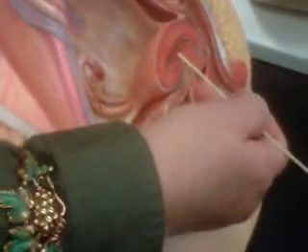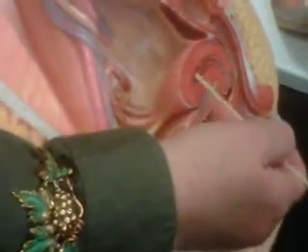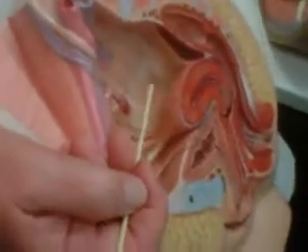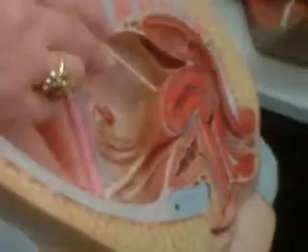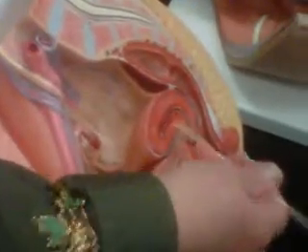Layers of the wall: perimetrium, myometrium, and then your endometrium, just this little dark red shaded area. There's not much to it on this model. Again, sitting on the uterine cavity, first one is this, perimetrium. Peri, myo, endo.